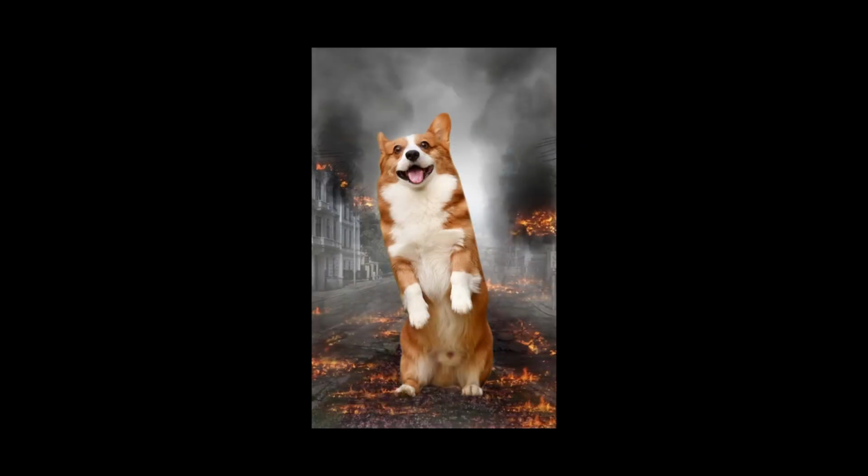In this video, we'll learn how to remove the background from an image in Inkscape and replace it with a different image. We'll also apply a few different effects to make the two images match a bit better.